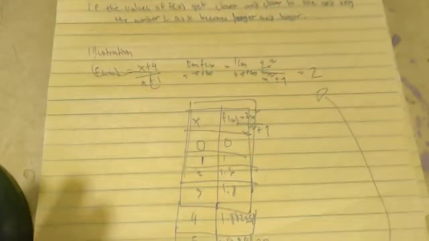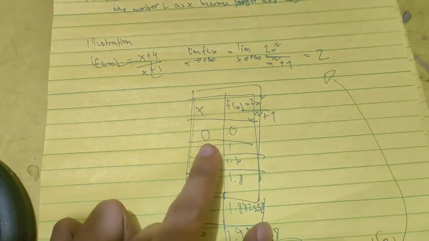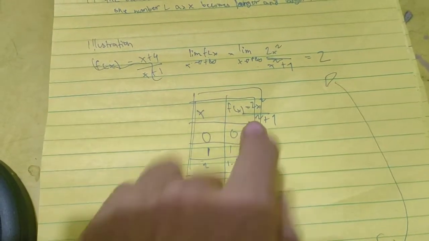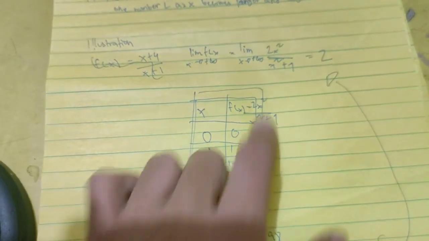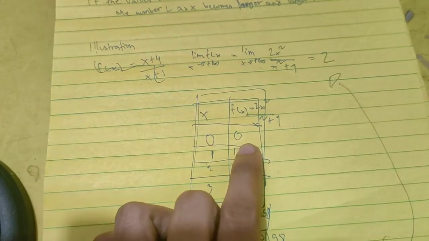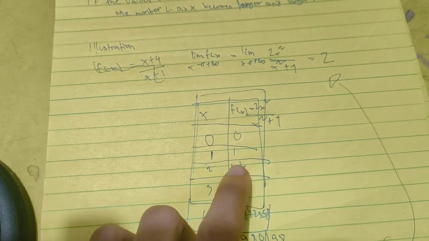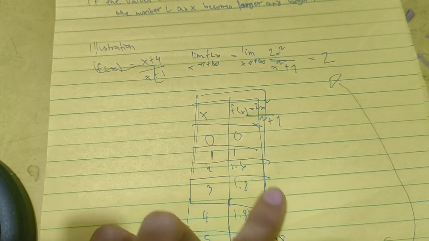Now here in our table, we should see x. If we substitute 0 into the function, the answer is 0. If we substitute 1, then the answer is 1.